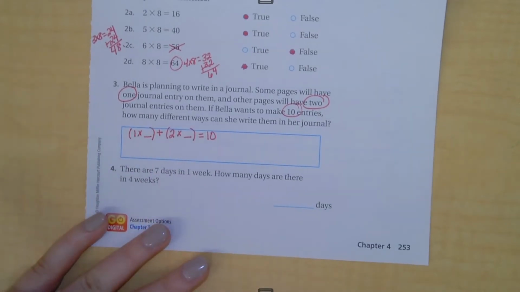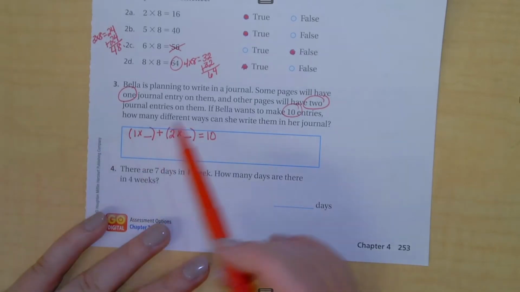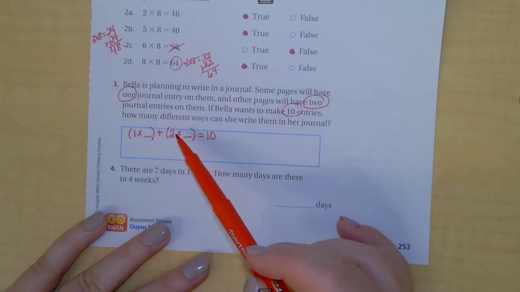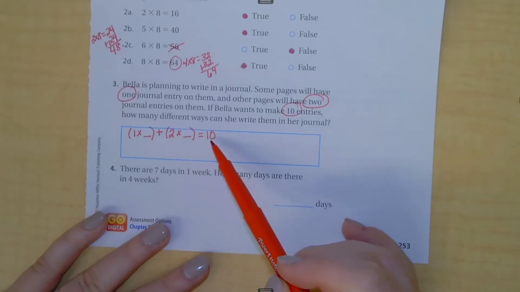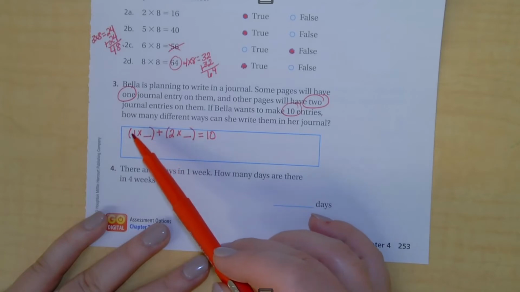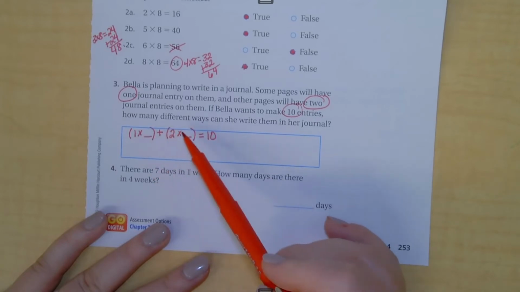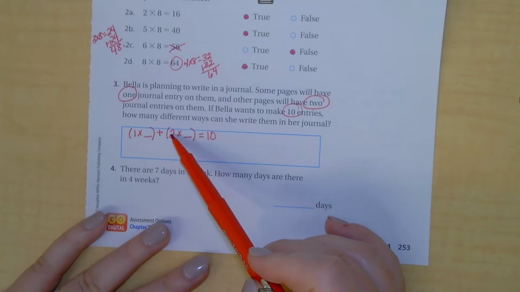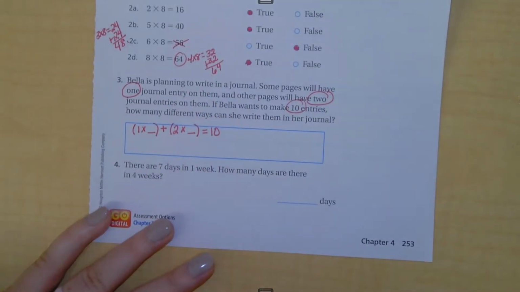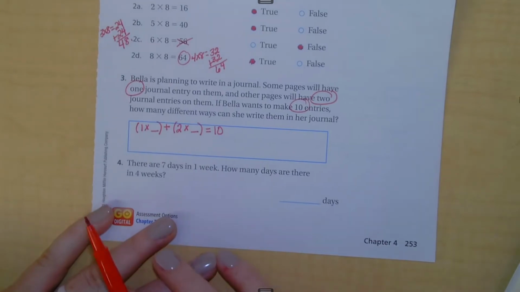To go over this one more time in case you didn't see where I got these numbers, some pages will have one journal entry on them. Some pages will have 2 journal entries on them. And she only wants to do 10 entries. So we need to figure out how many one-entry pages and how many pages with 2 entries she can have. So there's going to be multiple different ways that you can come up with this, okay?